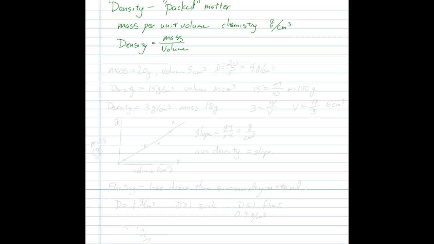So you'll have two of those unknowns, and you'll try to find another one. For example, if your mass is 20 grams and your volume is 5 cubic centimeters, what is the density? 20 divided by 5 is 4 grams per cubic centimeter. Remember your labels.